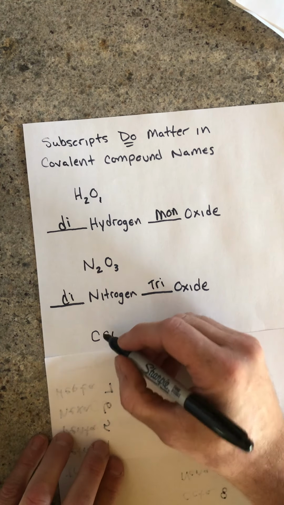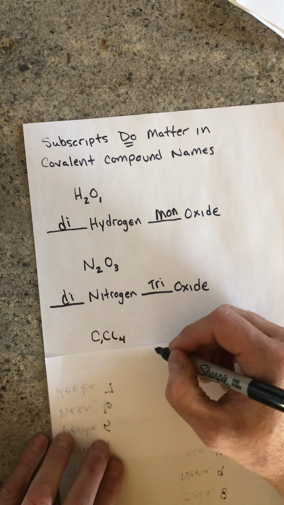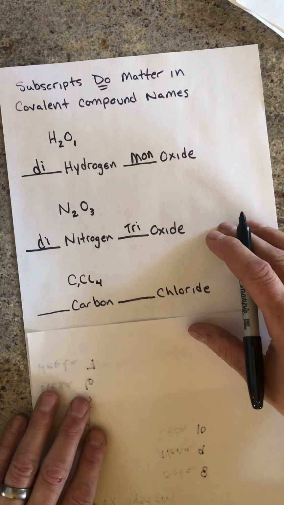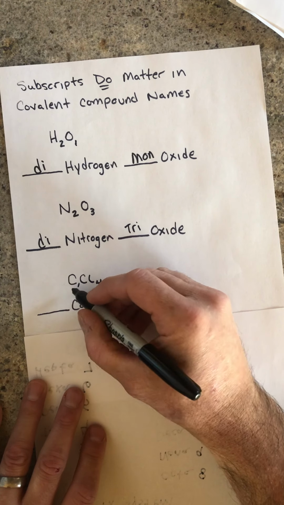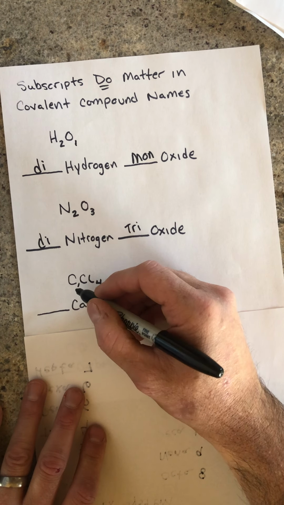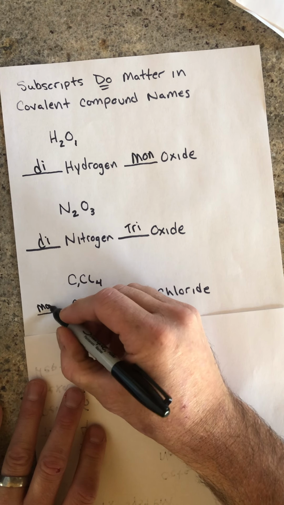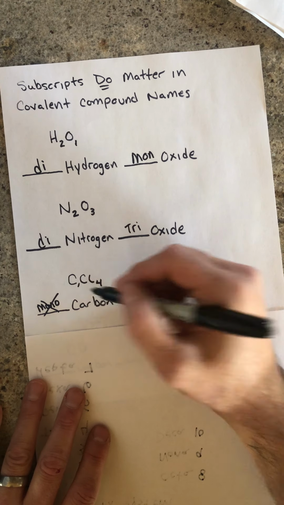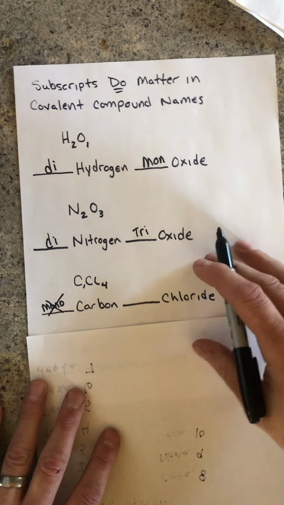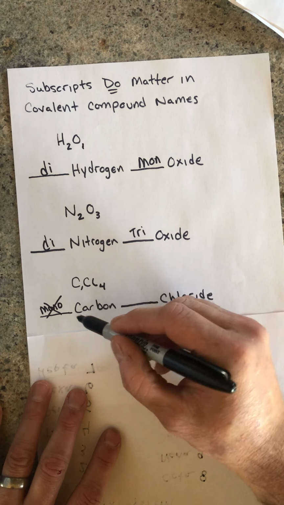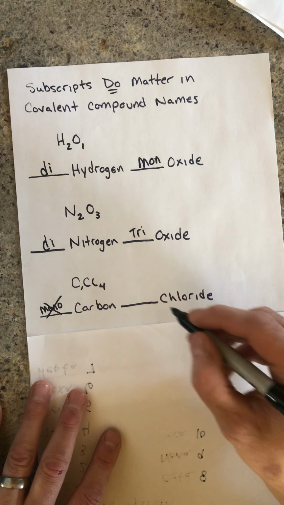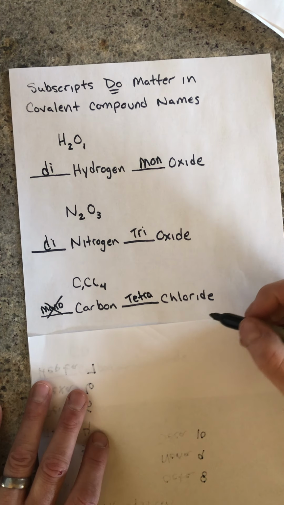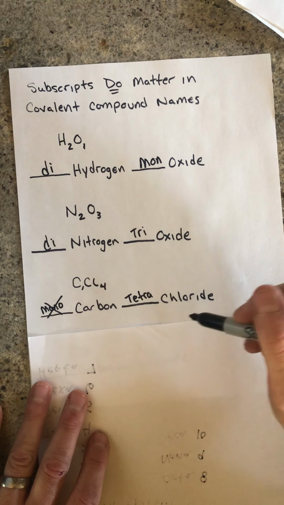Okay, and here's another one, CCl4. So we really only have 1 carbon and 4 chlorines. Now, this is a special little rule here. If you only have 1 of your first element, you don't need to use mono. Okay, don't use mono if it's going to be applied to the first part of the compound. That's just one of those little quirky things. So you just call this carbon, and then we have 4 chlorines, so this is tetrachloride, okay? Carbon tetrachloride.